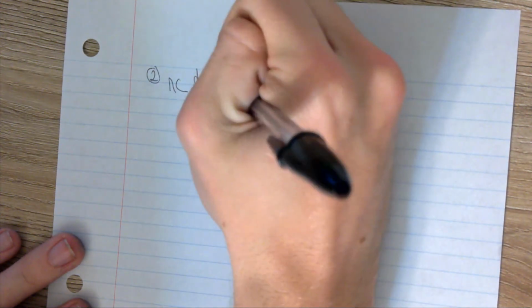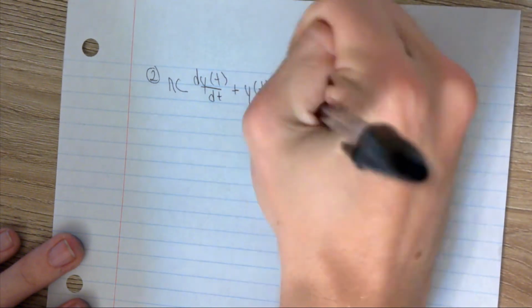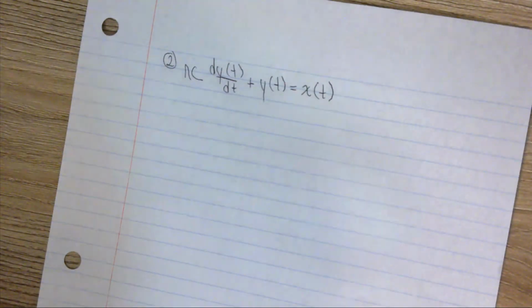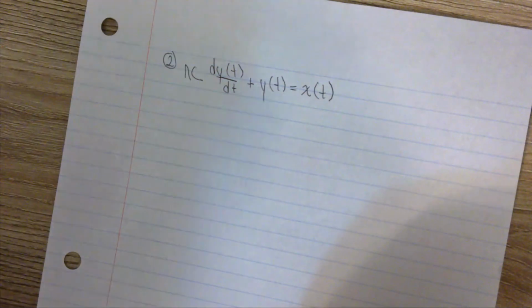Okay, so example number 2. RC times dy(t)/dt plus y(t) is equal to x of t. And so what you do here is we have an arbitrary input x of t.